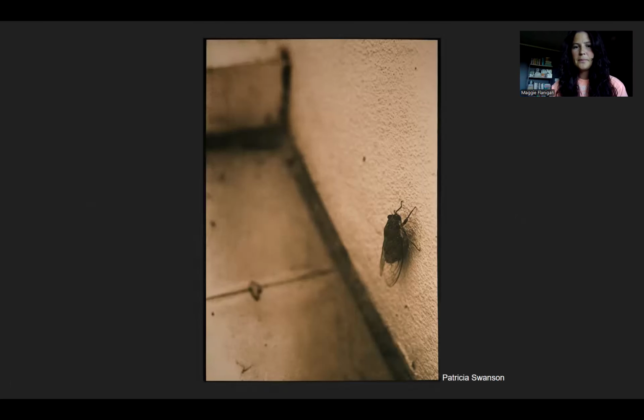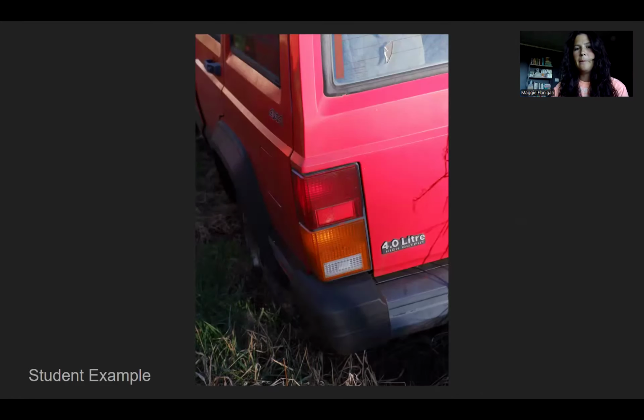Here's some examples of other photographers using asymmetry to create interest and intrigue in an image. So this would be a symmetrical image if there was only that back figure, but since there's a person in the foreground or in the front of the frame, we're going to see it as a more asymmetrical image. An example from Patricia Swanson, where this bug is down on the right corner of the image, feeling like a much heavier weight of the photograph is all on one side of the image.